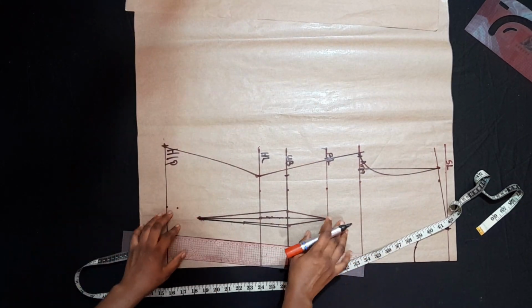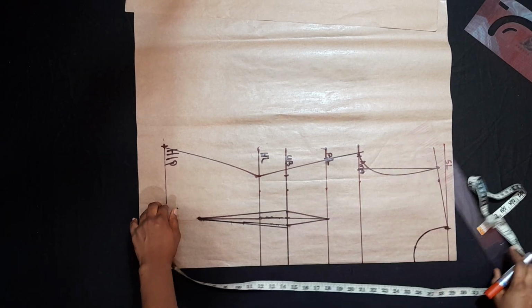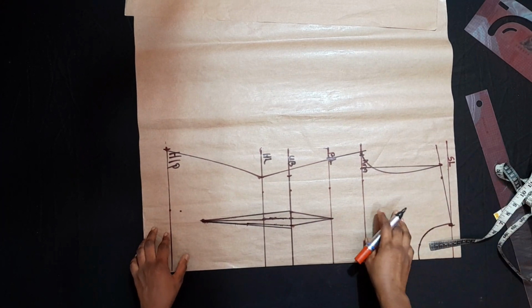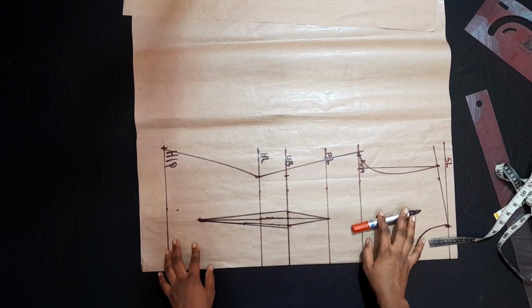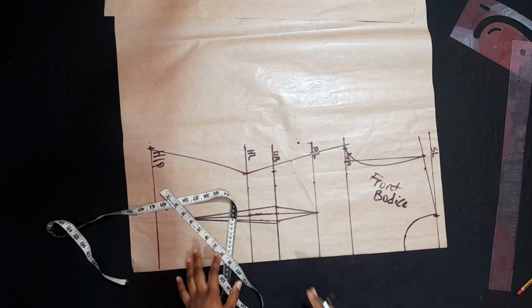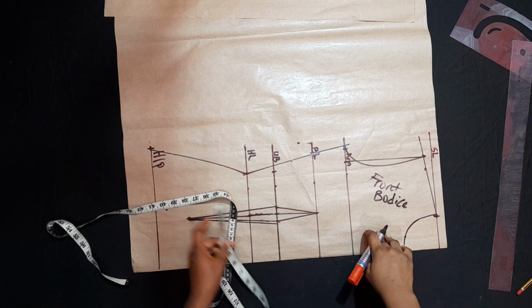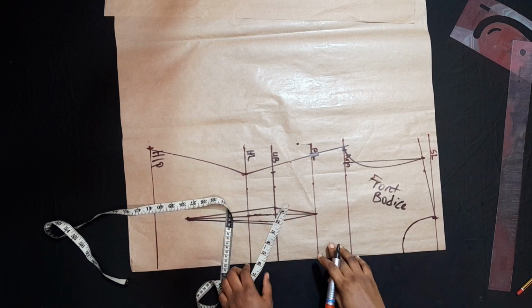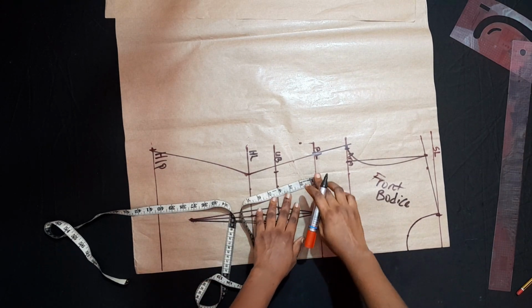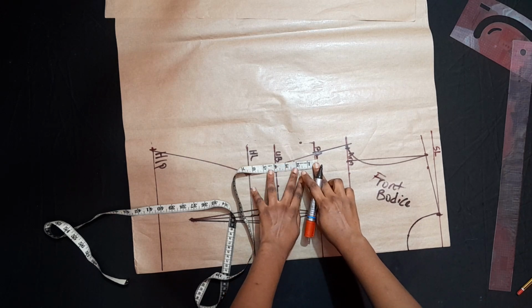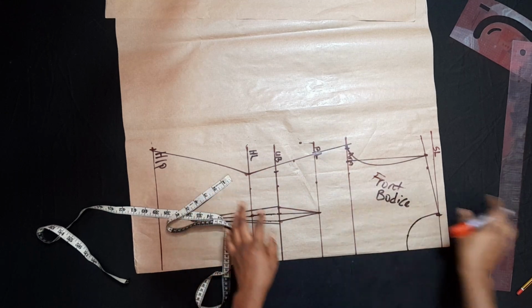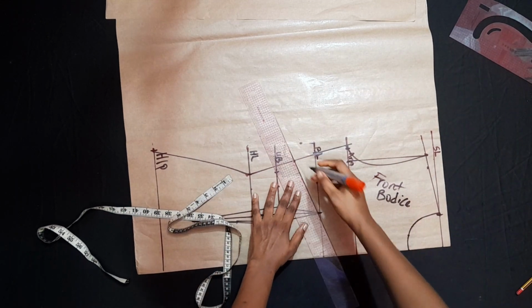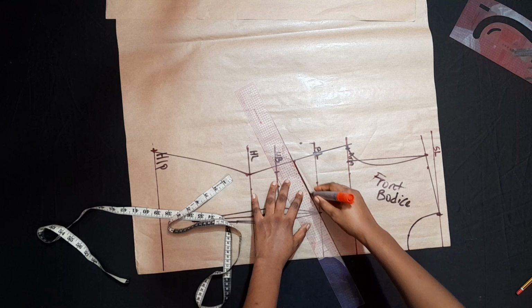Okay, so here I have my dart. This dart is useful because it gives the clothes fitting and gives it a shape. The front bodies, I'm going to add another dart to it. To create this dart, I'm going to go down from the bust line by 2 inches. And I'm going to connect these 2 inches all the way to this point.